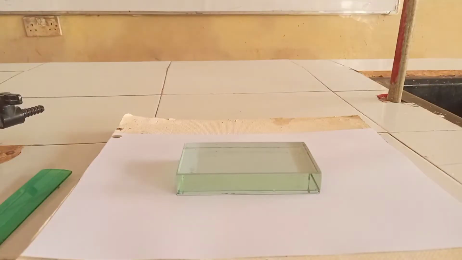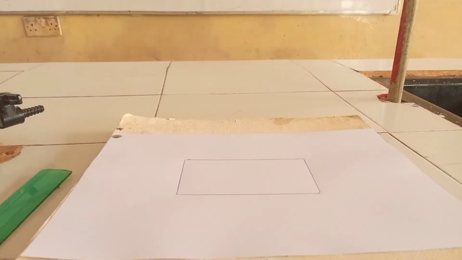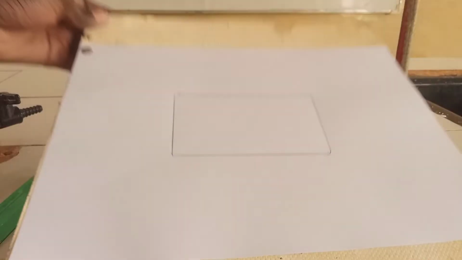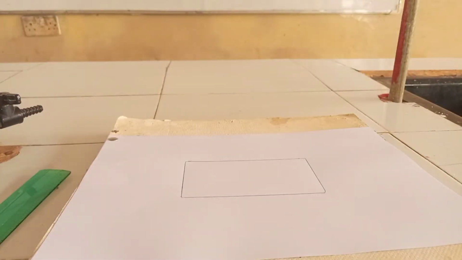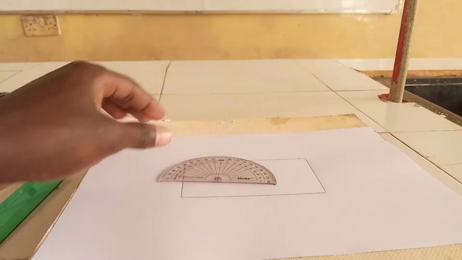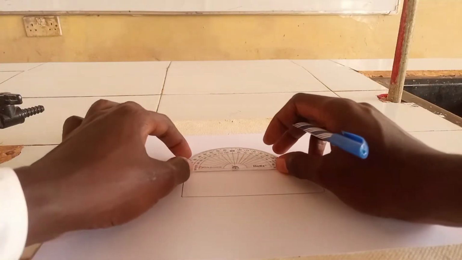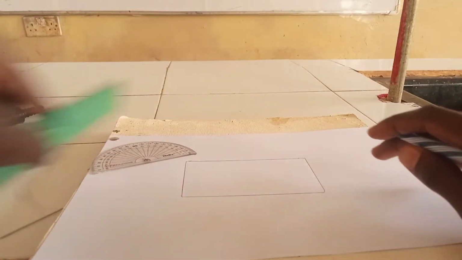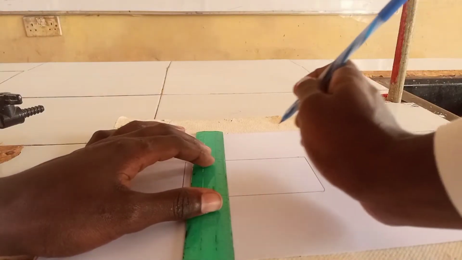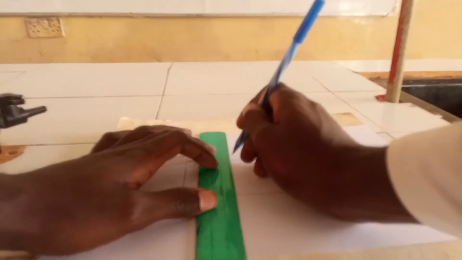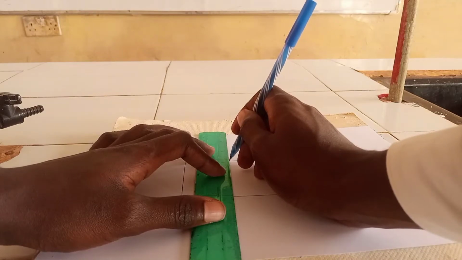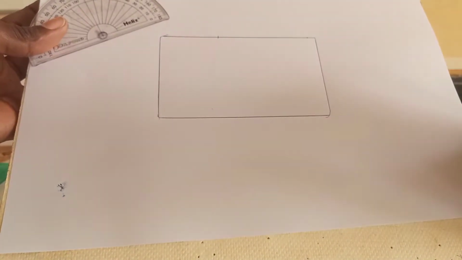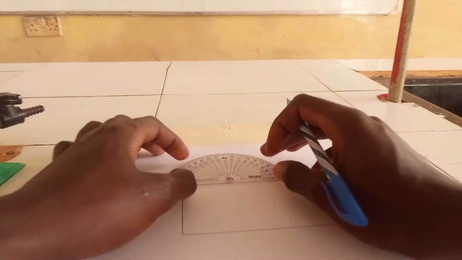So we are done. Once we are done tracing, we can remove the glass block. This is what we have, the outline of the glass block. Now we draw the normal line somewhere close to the middle. We are going to draw the normal line on the outline, and first we can mark a point on the outline. We are going to use this point to draw the normal line.